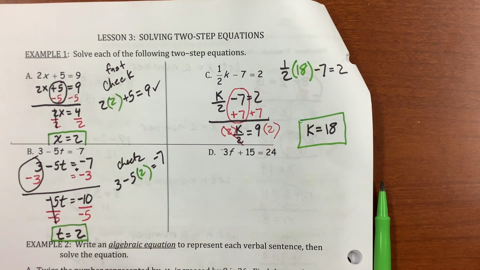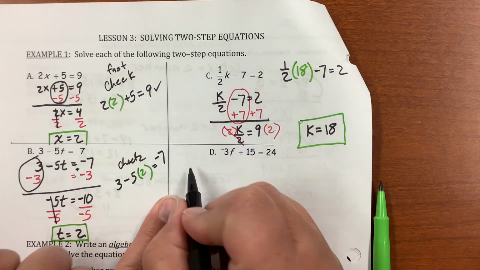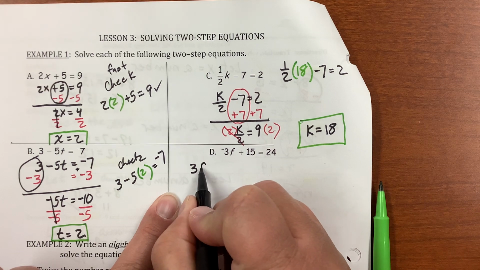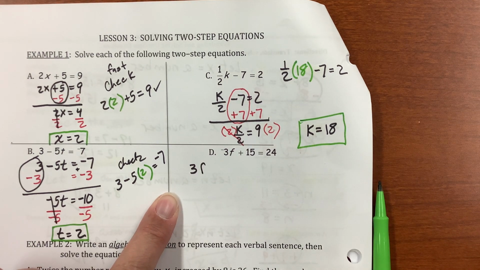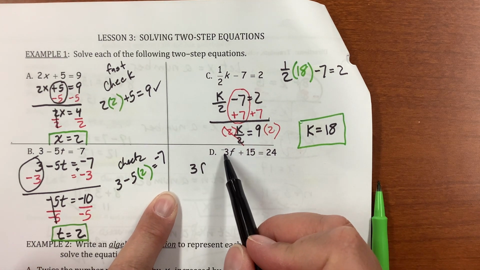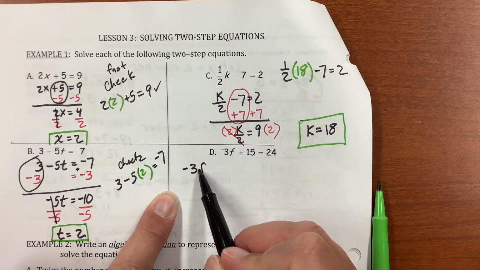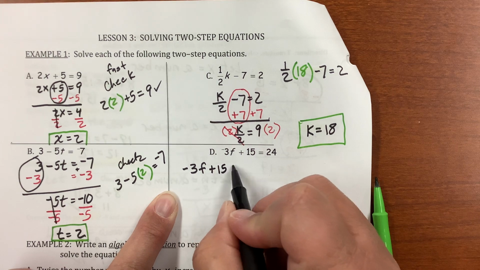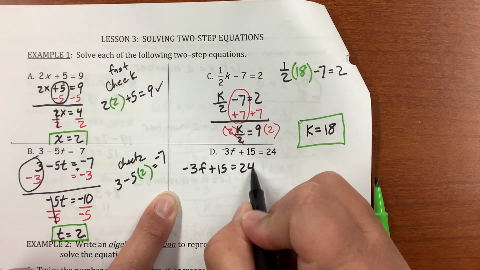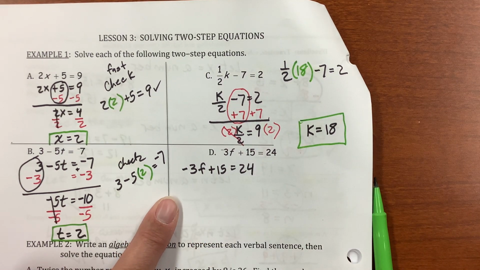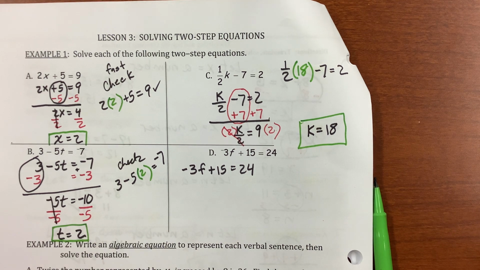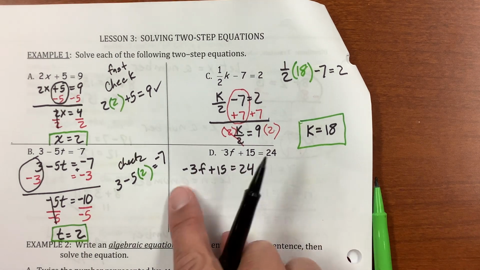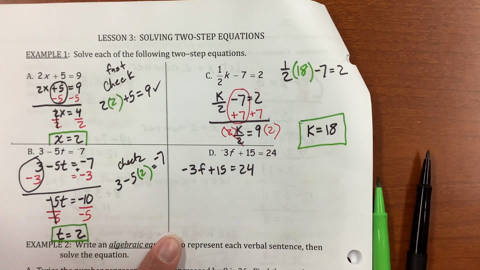Right. Rewrite my problem. 3f, oh, I almost wrote it wrong. I double checked though. Negative 3f plus 15 equals 24. Now, I would have probably caught that when I went back and checked my answer, but you got to be careful. Always copy it carefully.